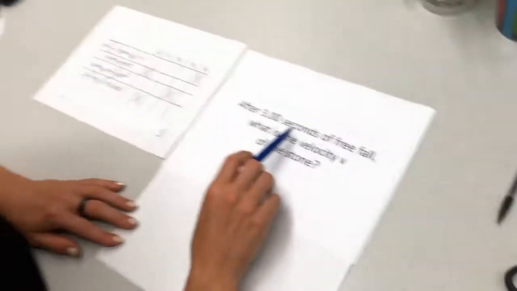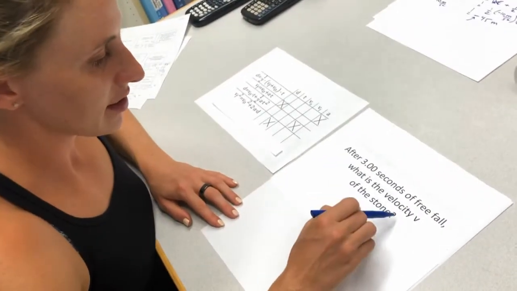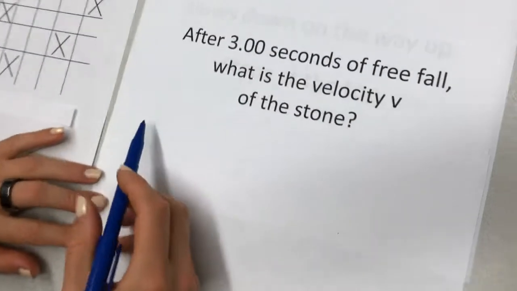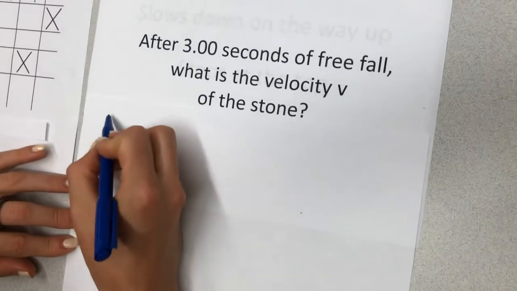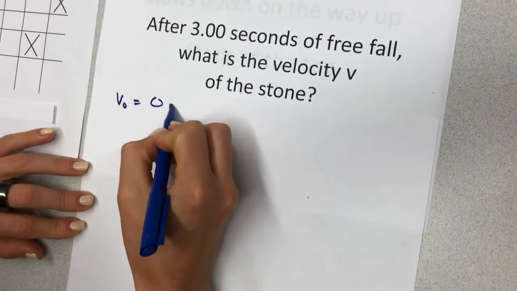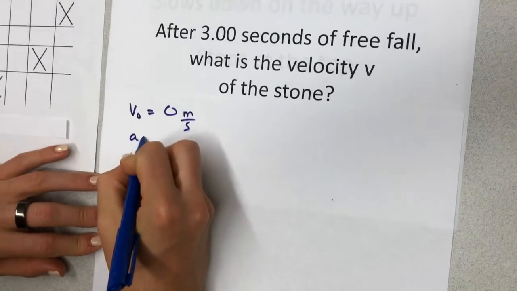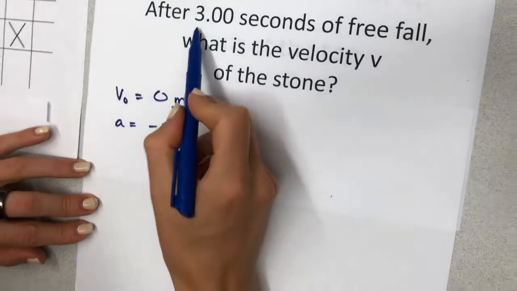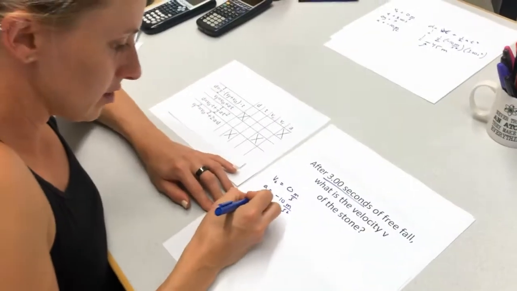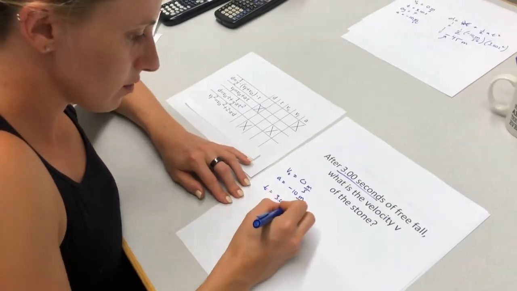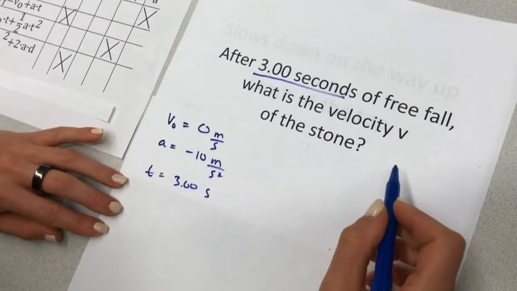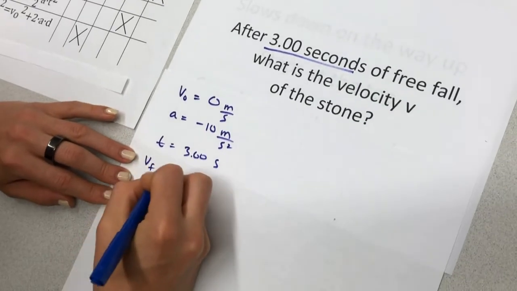After 3 seconds of free fall, what is the velocity v of the stone? So we're talking about the same thing we did before. We dropped it. We dropped it from up high. So we know that our initial velocity, again, is 0 meters per second. And our acceleration due to gravity is -10 meters per second squared. We have the time, again, is 3 seconds. And it wants to know what the velocity of the stone is going to be after that 3 seconds. So that is velocity final.